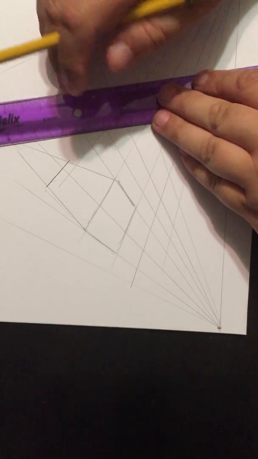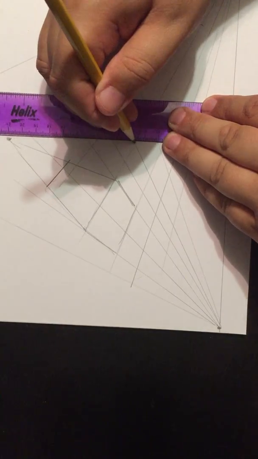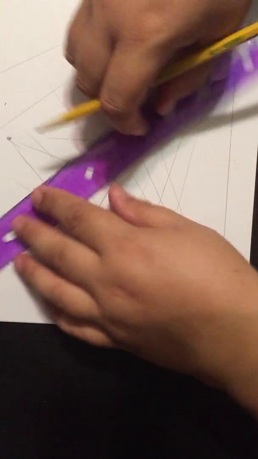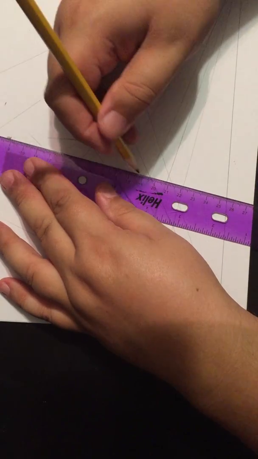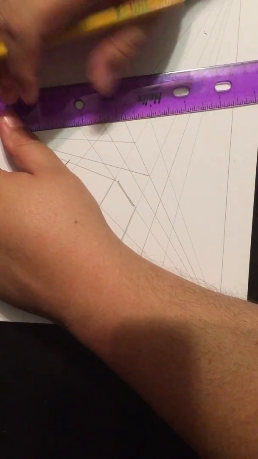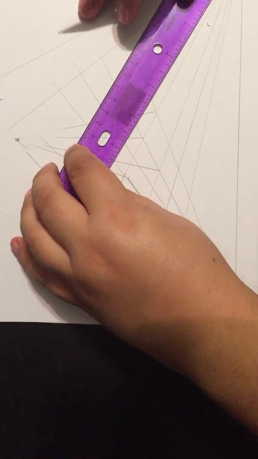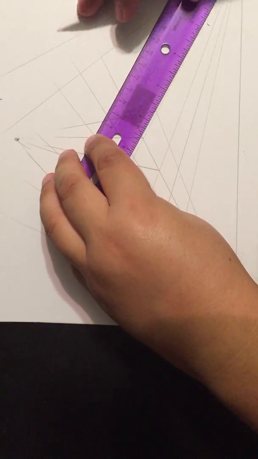Let's do another one. Choose that box there. Go ahead and darken those lines.